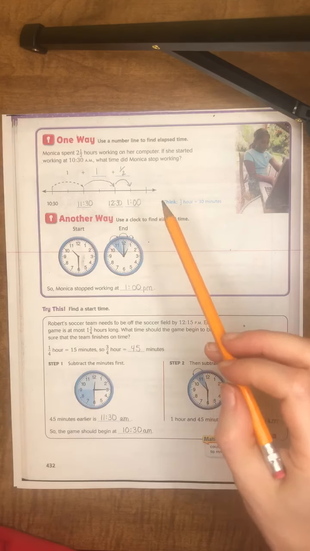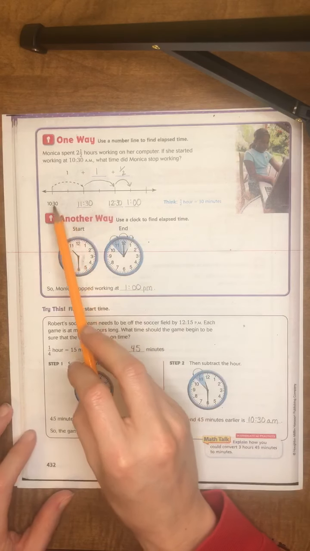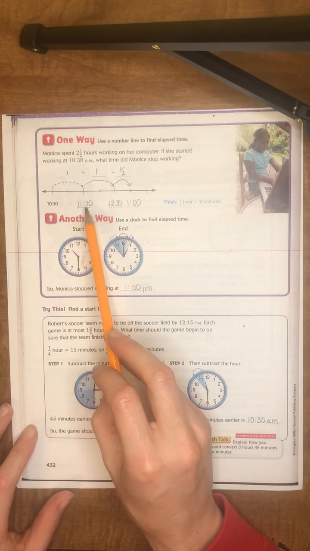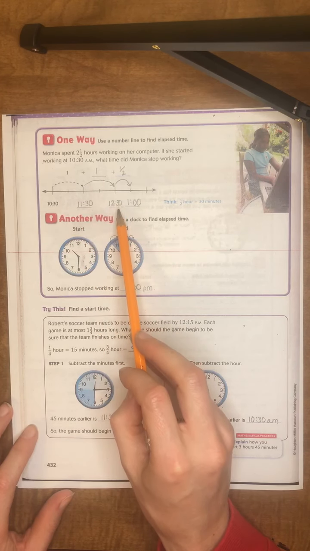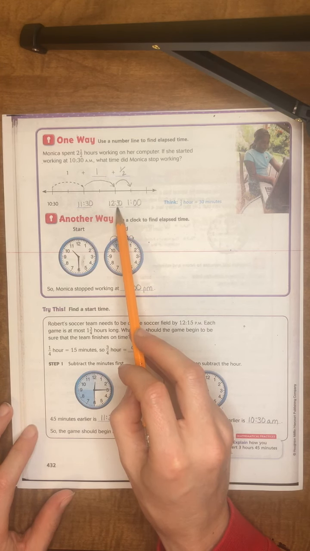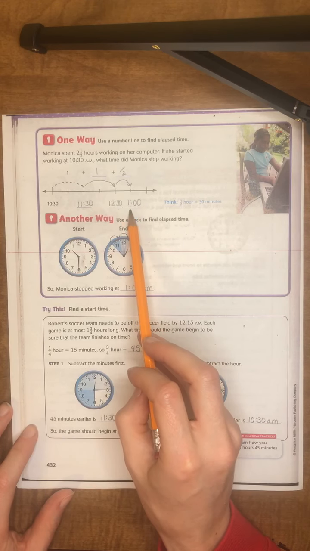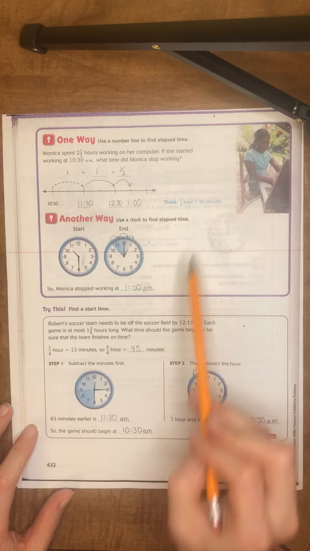So one way is to use a number line to find elapsed time. Monica spent 2.5 hours working on her computer. If she started working at 10:30 a.m., what time did Monica stop working? So she started at 10:30, and we jump forward 1 hour, that's 11:30. Then we jump another hour, and that's 12:30. And then we have a half an hour or 30 minutes that we make that small jump forward, and we end at 1 o'clock. Because again, half an hour is equal to 30 minutes.